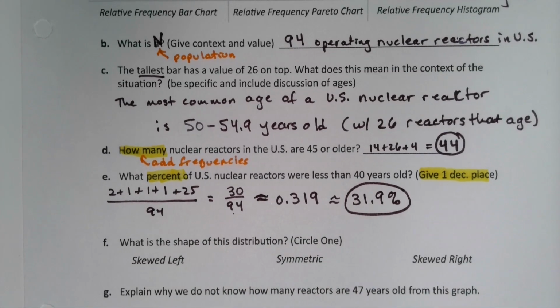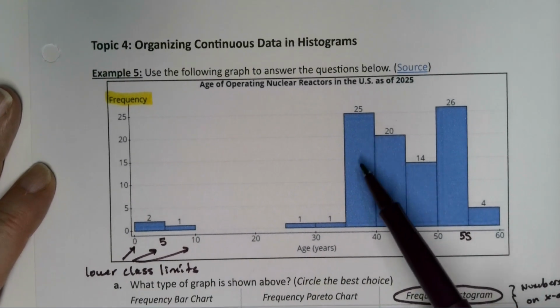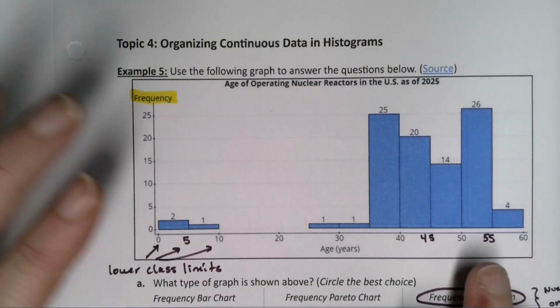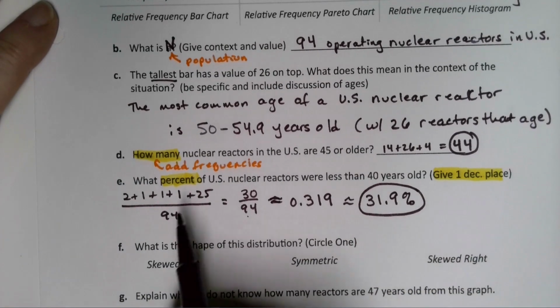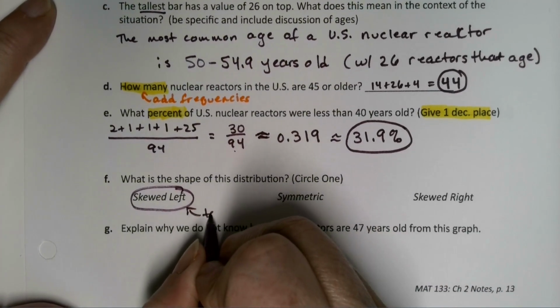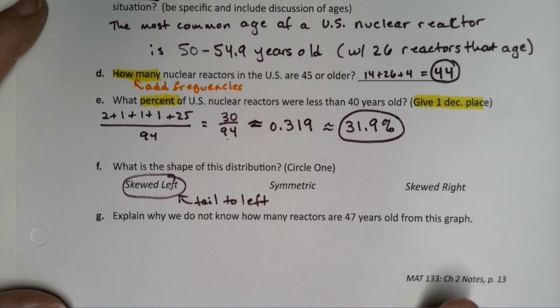All right, now what is the shape of this distribution? Remember that the skew goes with the few, so the skew goes with the tail. And this very obviously has a left tail, right? There's a clump over here, and then a left tail. So this is very much skewed left. It has a tail to the left. The tail is what determines the skew.